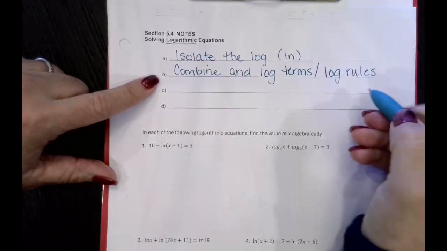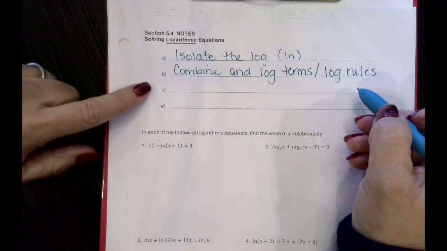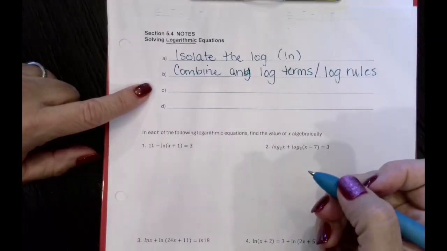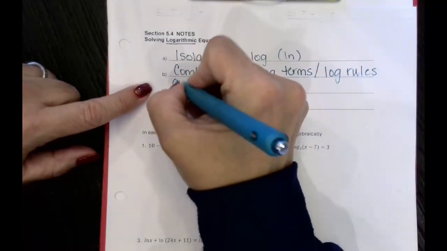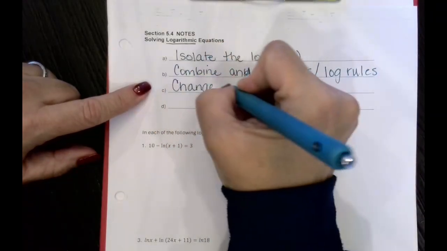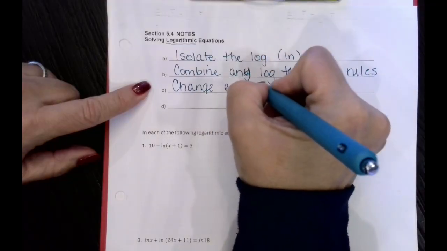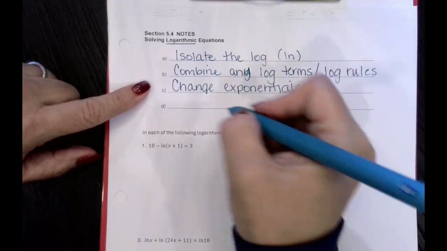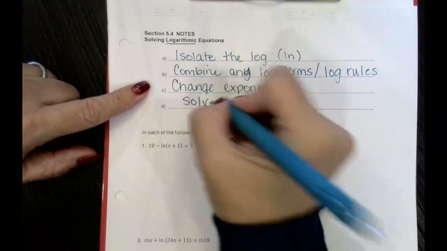So we have all of our log rules: adding, subtracting, and power. So we want to combine any log terms. The next step is we're going to change to exponentials. And then the last step here is going to be to solve.